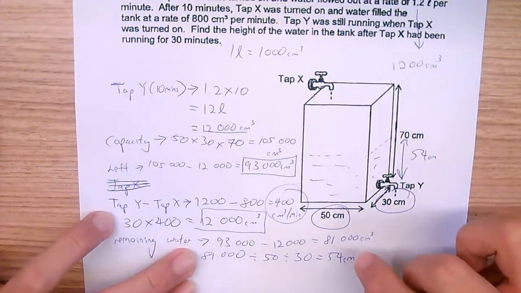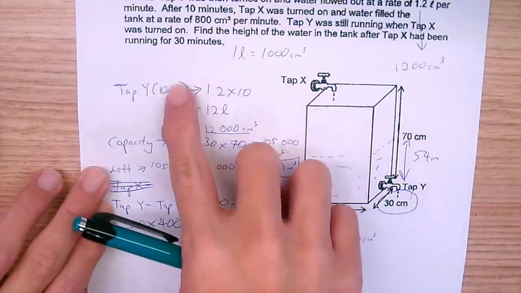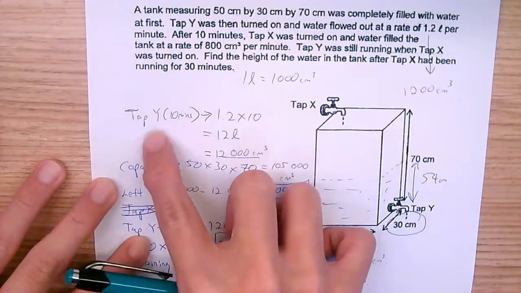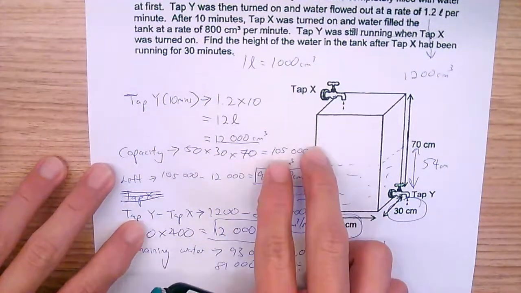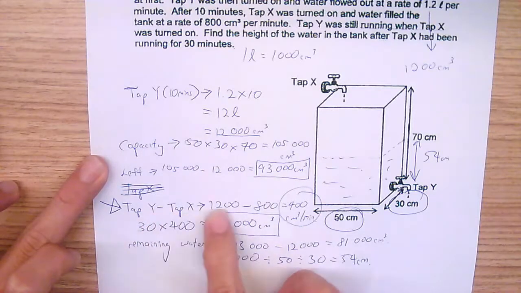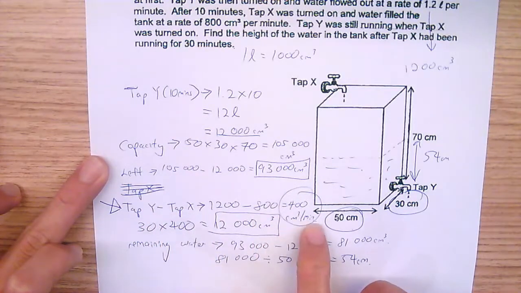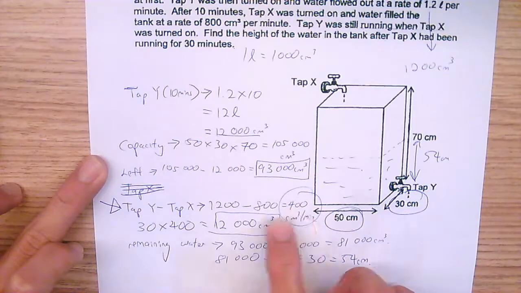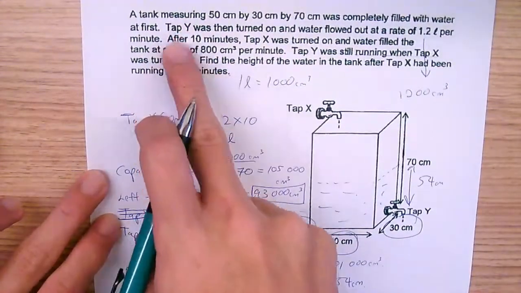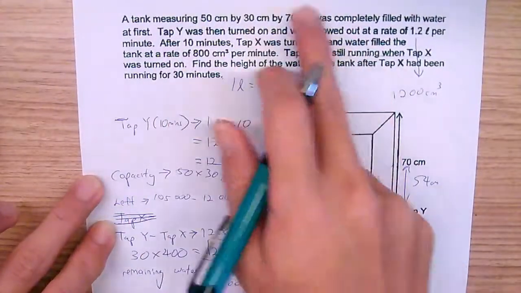For this one, remember you have to go time frame by time frame. The first time frame is the 10 minutes for tap Y only. The second time frame will be X and Y together, which is why we need to do this. This is the very important method: we have to work out a combined rate of flow per minute. Once you have done this, then we can find the rest of the data. This is actually how we do it. For questions like this, it's actually quite long, like this paragraph. See, so much information.